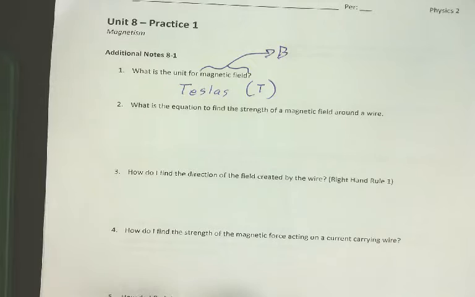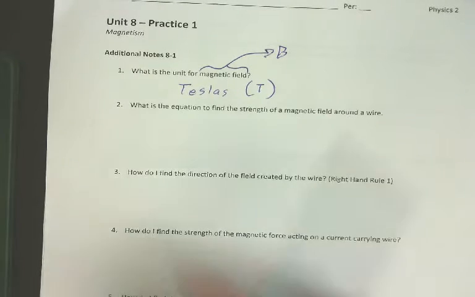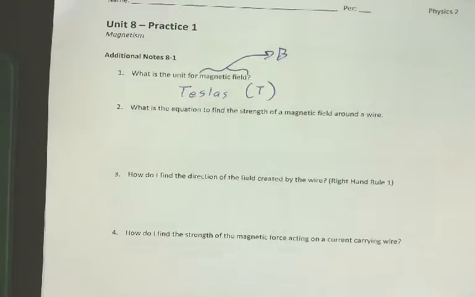I appreciate that. I had someone in another class who was like, so Elon Musk named him? I'm like, yes. In the last 10 years, we finally gave magnetic field a unit. Before that, we're like, yeah. So yeah, it's Teslas, the Nikola Tesla.